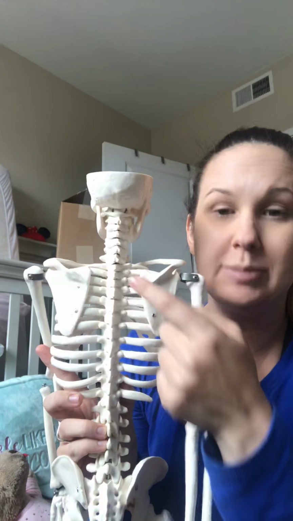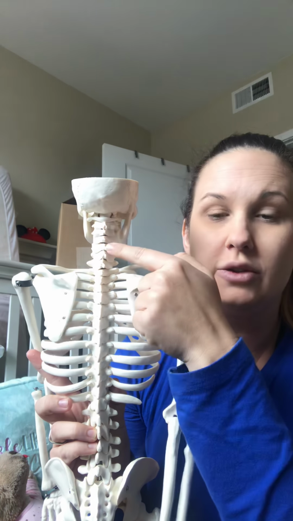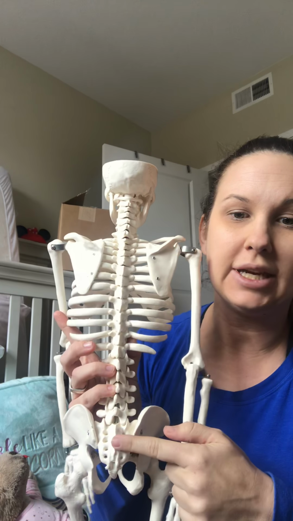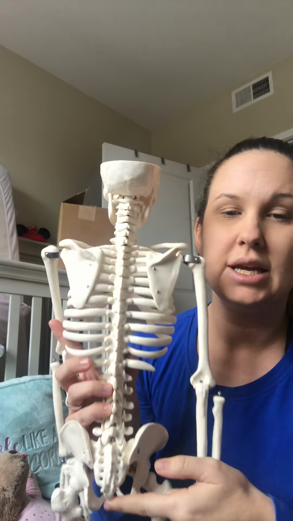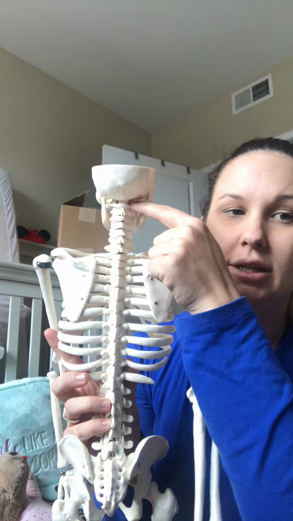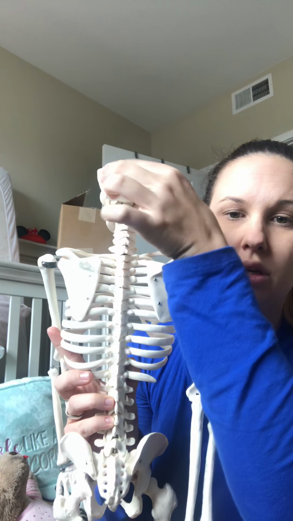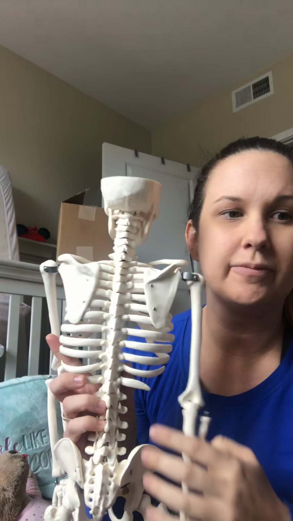Then we're going to start with the spine. So you got your cervical, your thoracic, and your lumbar. And then it goes from your sacrum down to your coccyx. And then the very top one is your atlas, and then below is the axis, and that's where you get your pivot of your skull.